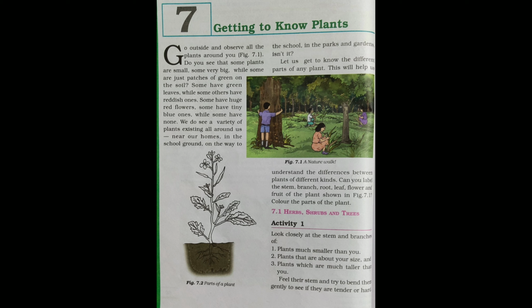Then you will know about the stem of the plant and its functions. Then you will know about the root, its types and their functions. Then the fruits and flowers, their parts as well as their functions, and the leaf of the plant, its parts and functions. A lot of things you will learn from this chapter.